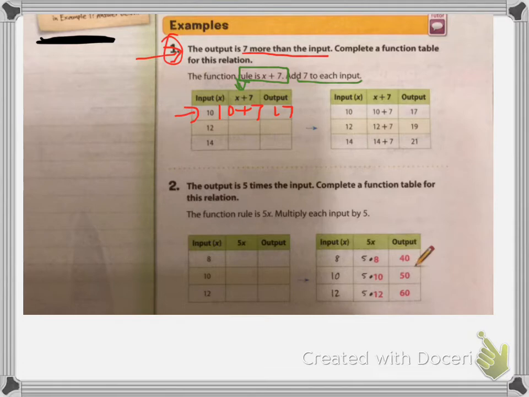The next one says 12. So it'll be 12 plus 7, which is 19, and 14 plus 7, which is 21. So again, when x is 12, or when the input is 12, the output is 19. When the input is 14, the output is 21. So this is the relationship. And again, just a reminder, this is one input value for every one output value.